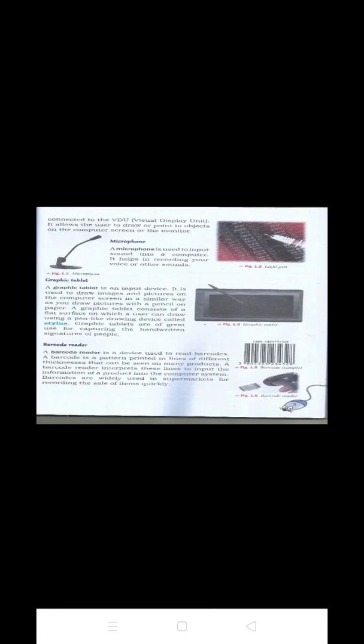Some information is hidden under the barcode. To read this information, a barcode reader is used. A barcode reader is an input device used to read barcodes. It is used in supermarkets for recording the sale of items quickly.